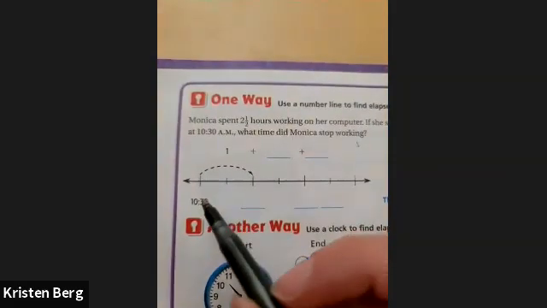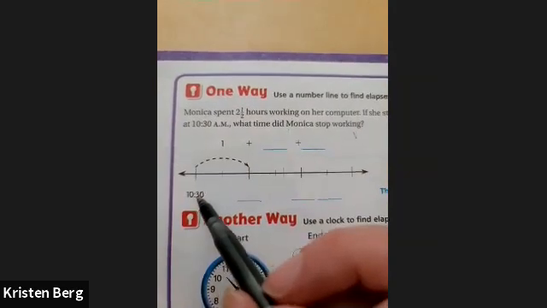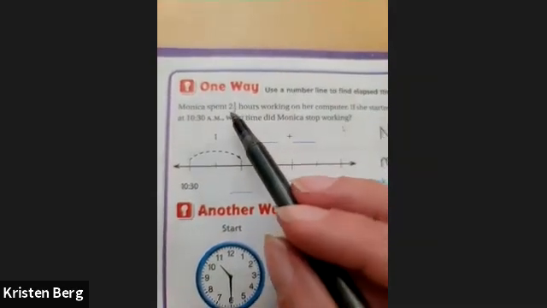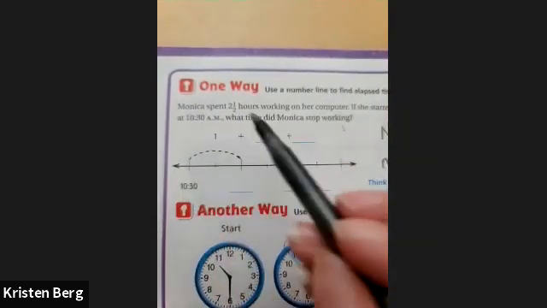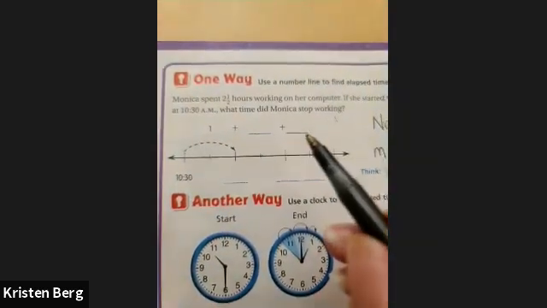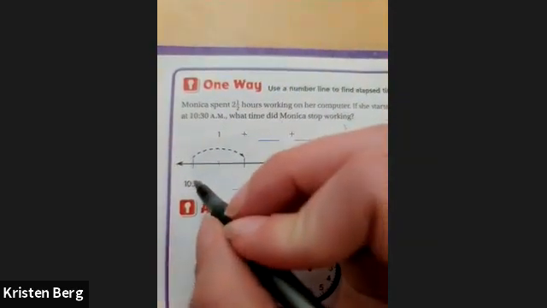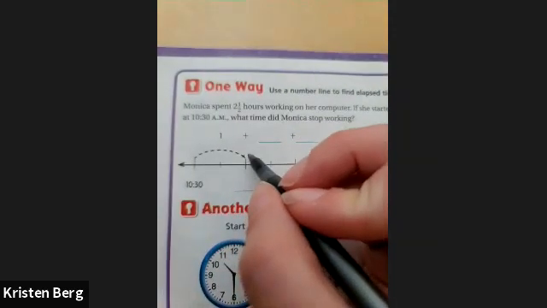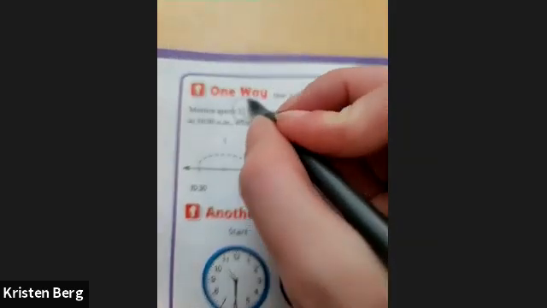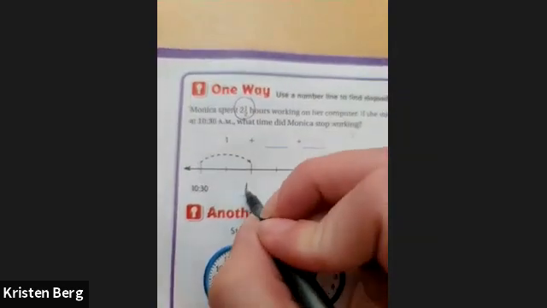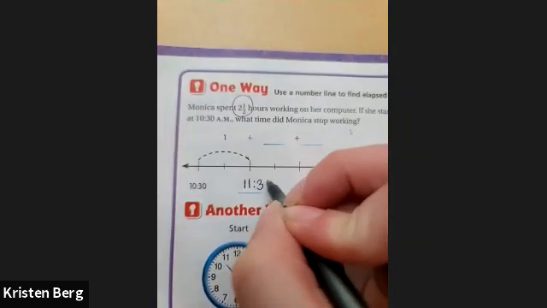All right, so in this case, I would do 10:30, and then I have to go 2.5 hours. So if I go just by 1 hour and then another hour, then we can figure this out. So you could use a number line to help you figure that out. Their strategy is to go 2.5 hours, first going an hour. So in 1 hour would be 11:30.